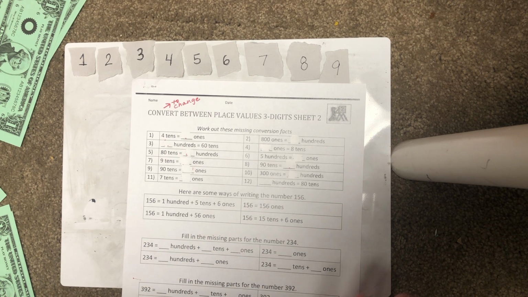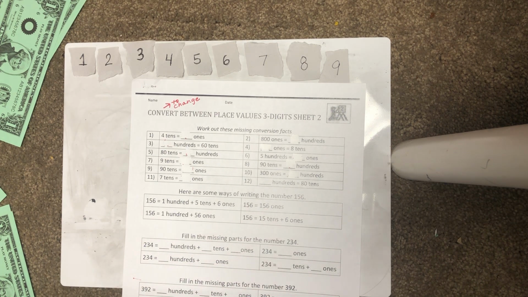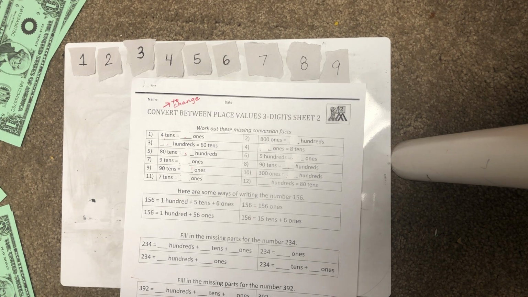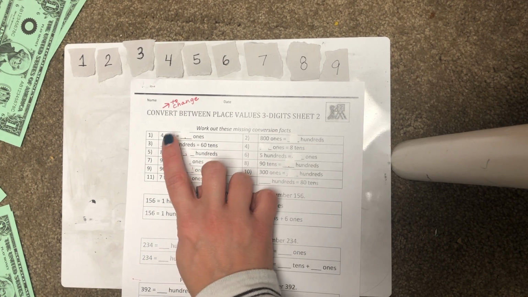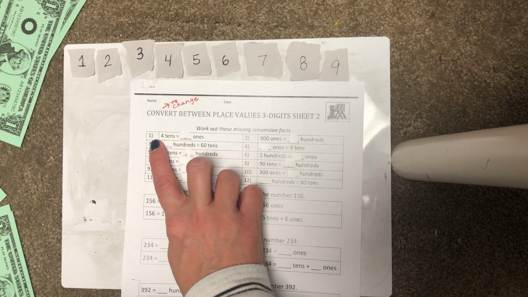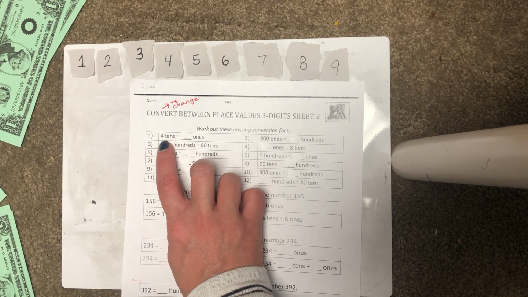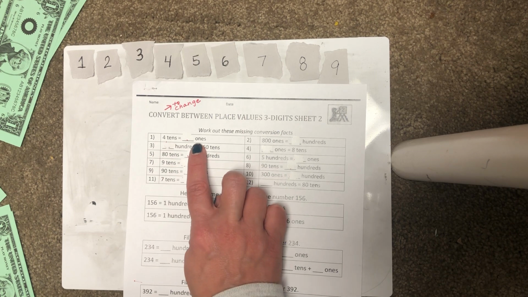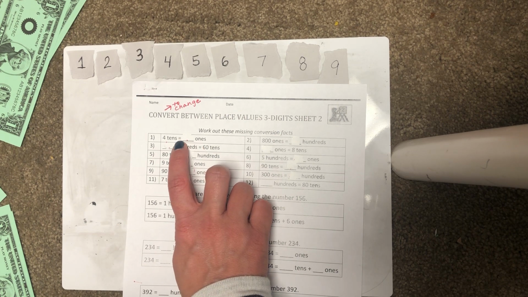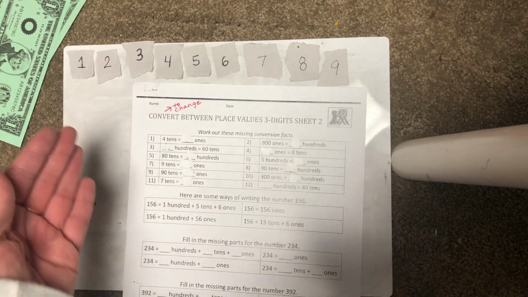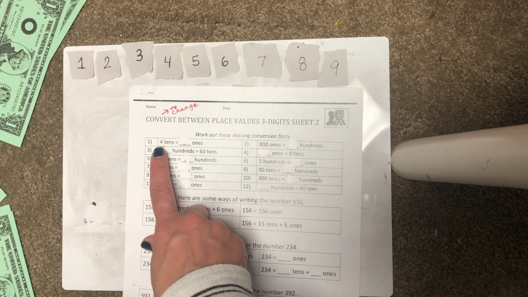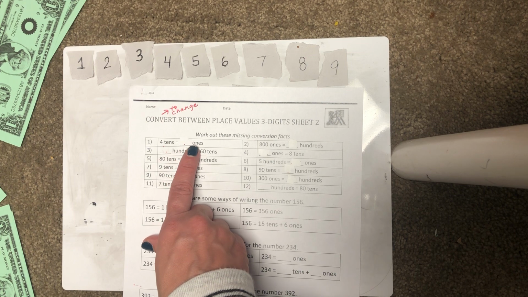Let me show you money to really set the framework for what I'm going to talk about, okay? And I'll relate money to number 1 actually. So number 1 says you have 4 tens. How many ones will that be? That equal sign means we're going to have a balance, okay? It's going to be the same value on each side, except it's just going to be expressed a little bit differently. So 4 tens equals how many ones?